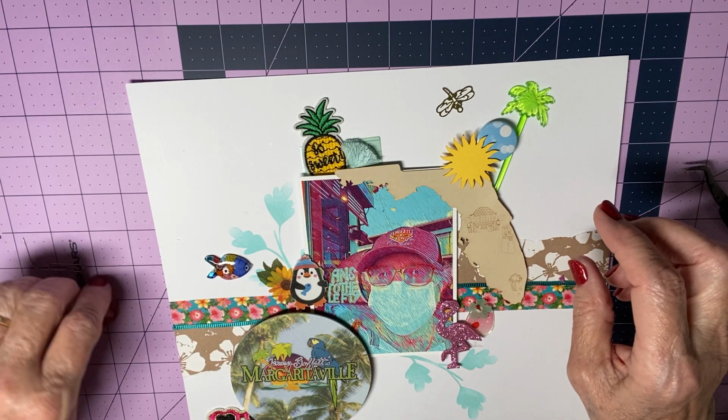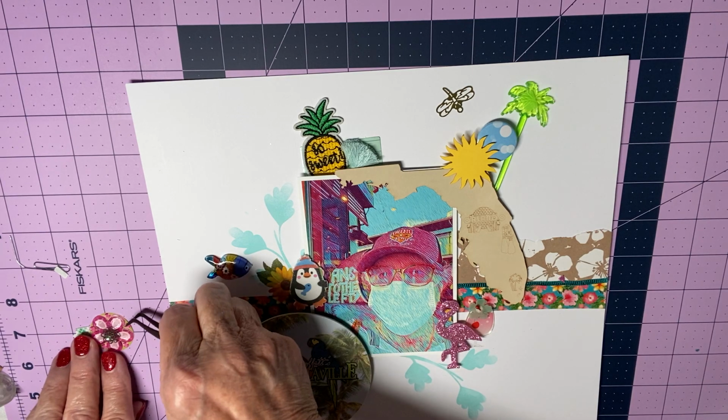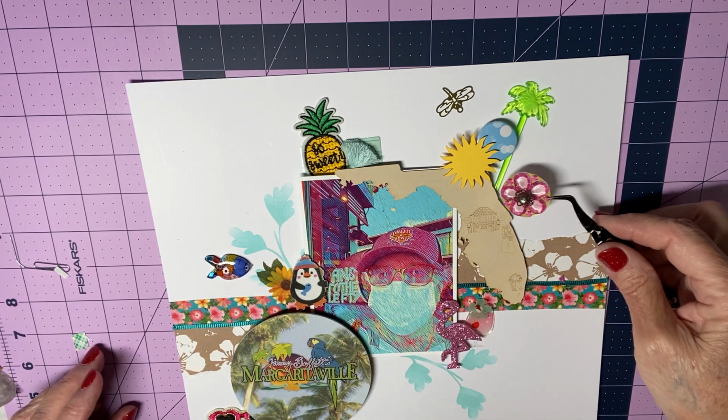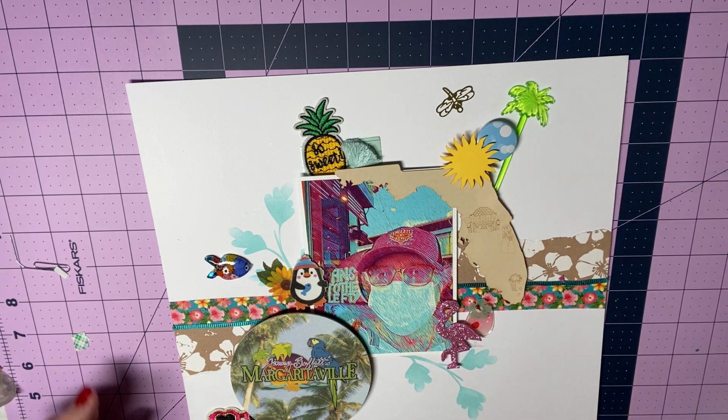Now, maybe the pink flower might not be a bad addition to the area, and if I put it on a little bit of foam on one side, it can overlap that.